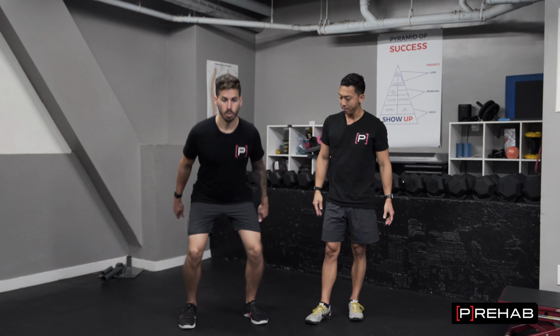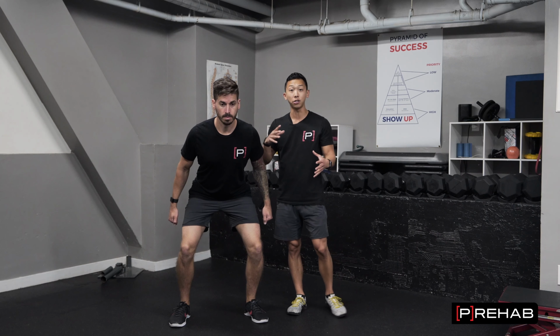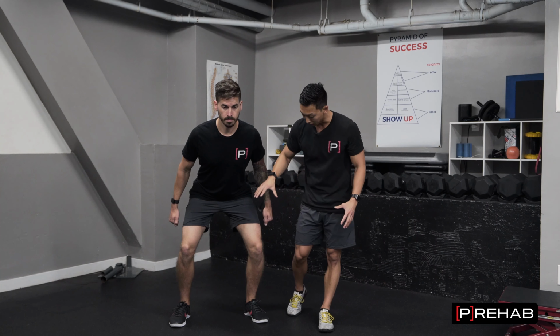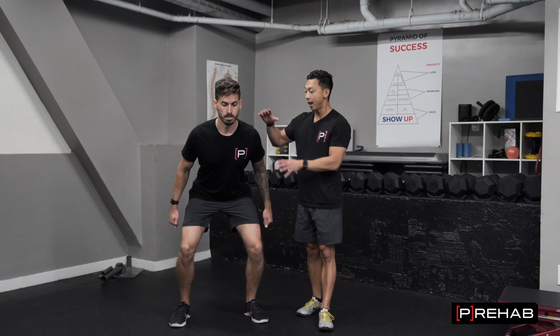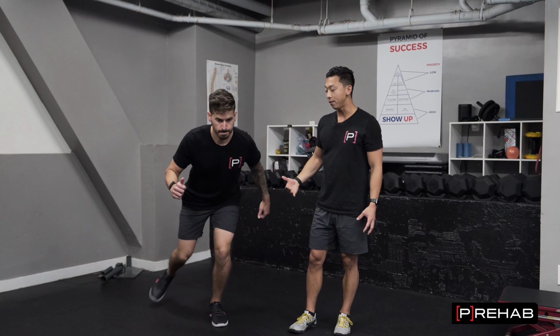Go ahead and go one more time. He needs to find that landing position. He's in a nice hip and knee strategy right in between the two. He's loaded up on the balls of his toes. And again, this is on two legs. One leg's the exact same thing. So Craig, if you're going to land on one leg, everything from the side view is the same.